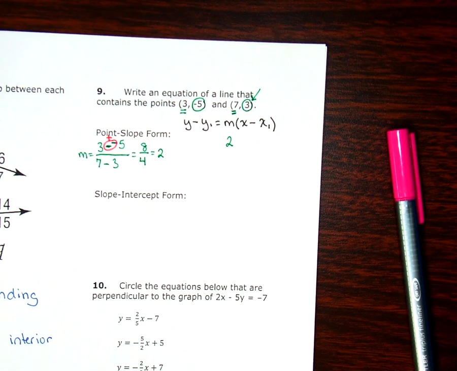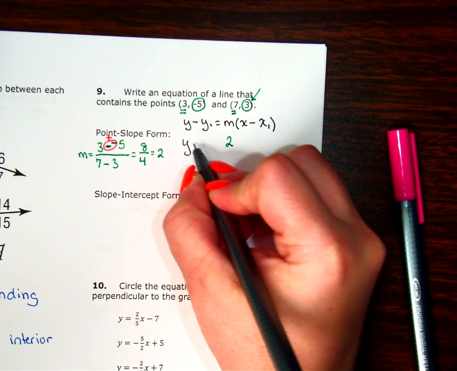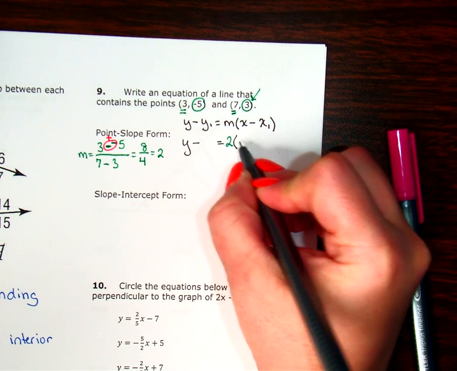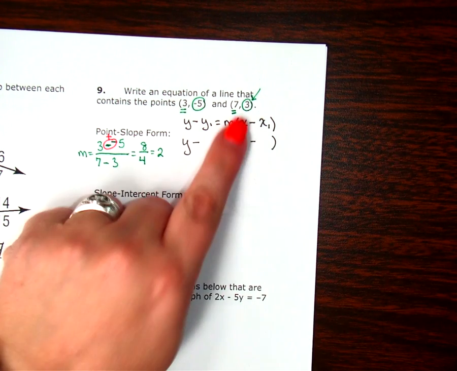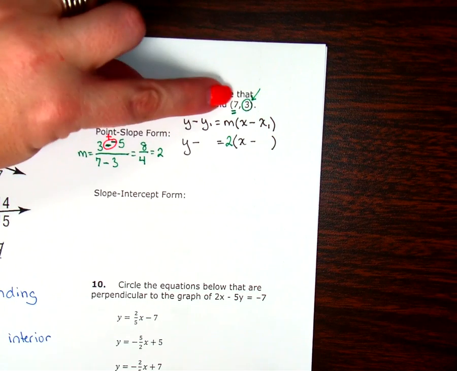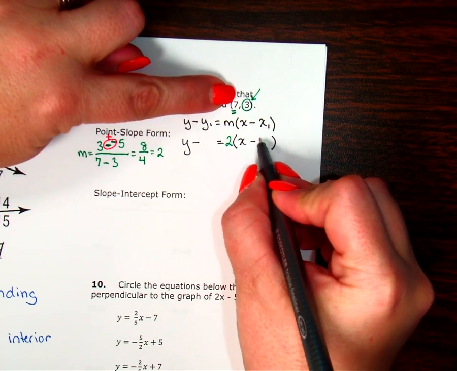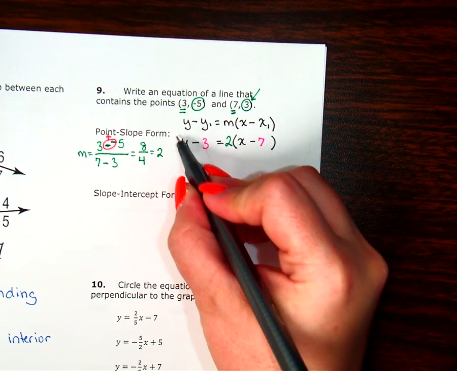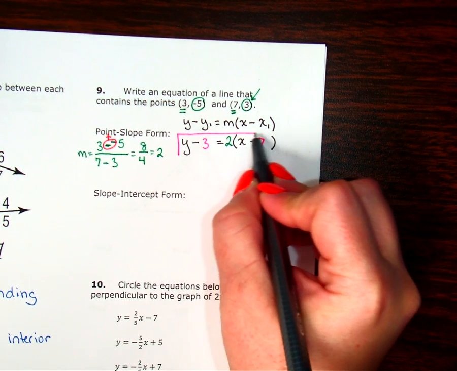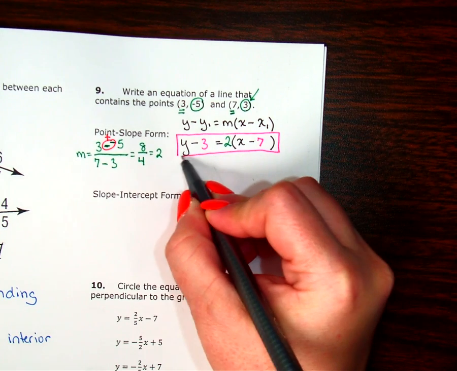So when I fill this in, I'm going to say y minus 3 equals 2, and then x minus 7. If I use the second point, my x value 7 goes with x, my y value 3 goes with y, and here I don't have anything to simplify. That is my final answer.